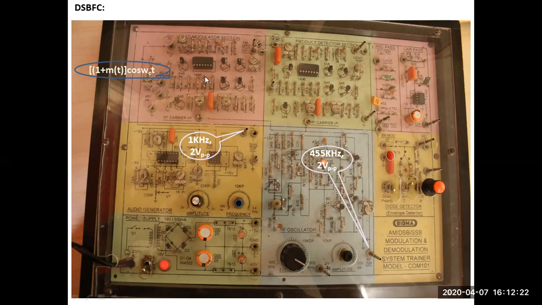First, we will connect modulating signal to the input of balance modulator section. We need to DC shift the modulating signal by 1 volt. This DC shifting of modulating signal is achieved by connecting this RF link. Note that carrier signal is internally connected to balance modulator section. Now connect modulating signal to channel 1 of the DSO and output of balance modulator section to channel 2 of DSO. Now at the output of balance modulator section, we will get DSBFC with m equal to 1.